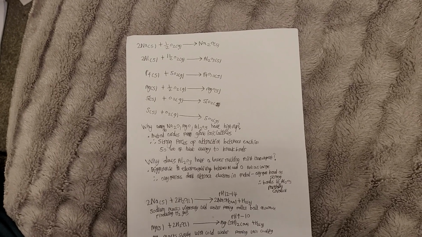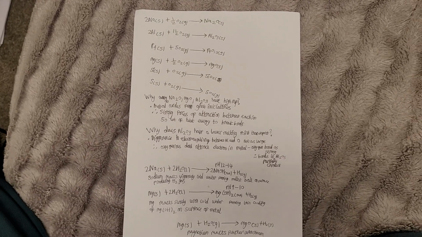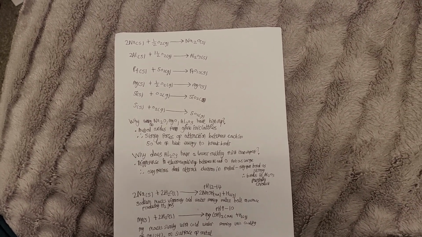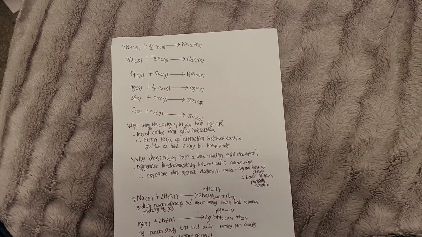Mg solid plus a half O2 gaseous to form MgO solid. Si solid plus O2 gaseous to form SiO2 solid. S solid plus O2 gaseous to form SO2 gaseous.